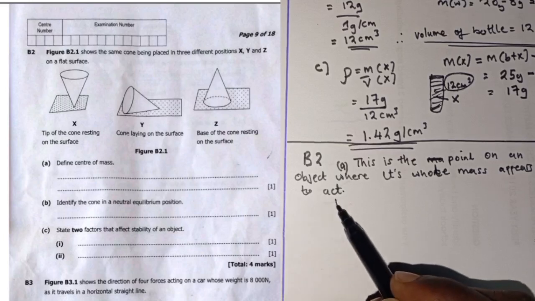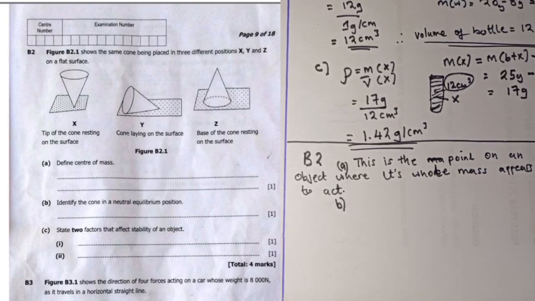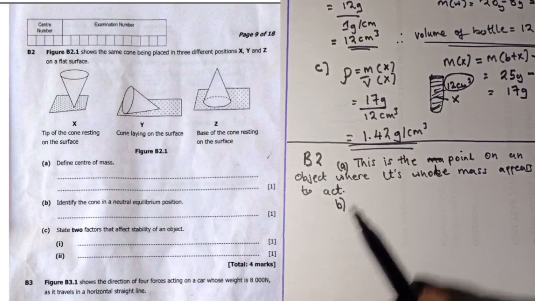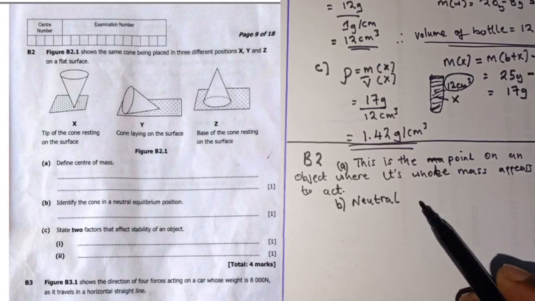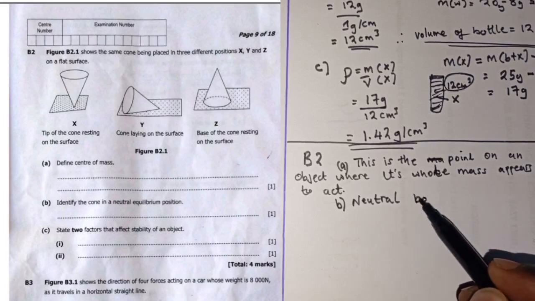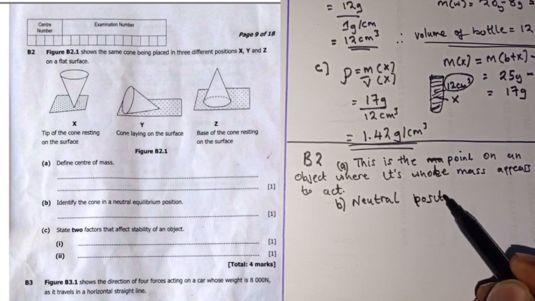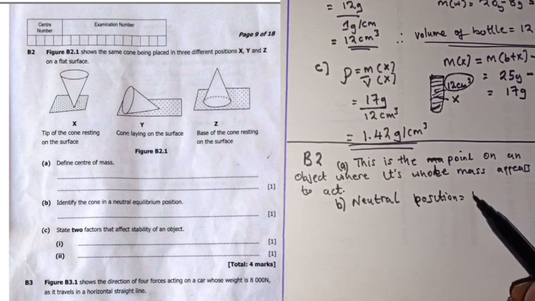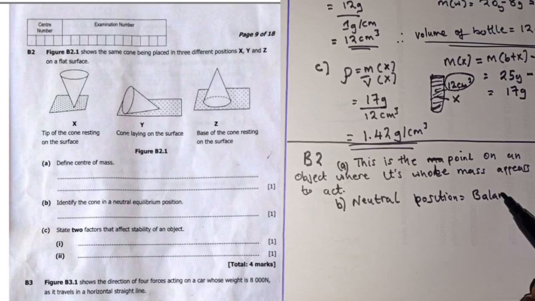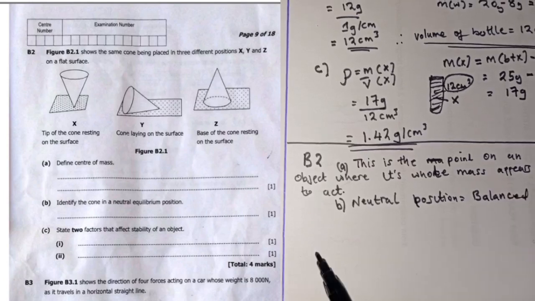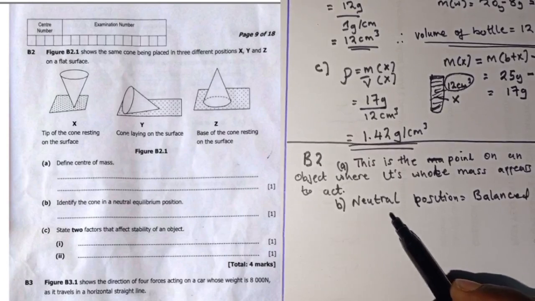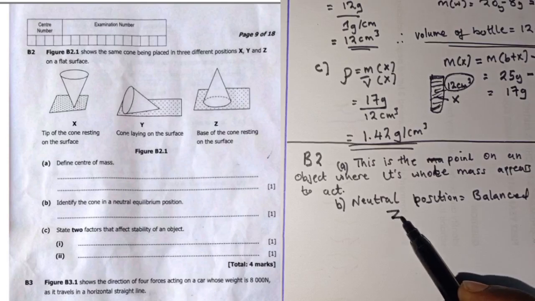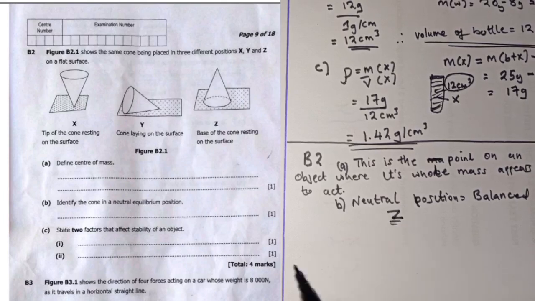Then question B, identify the cone in neutral position. So neutral position simply means one that is in balance. It is balanced. So the cone that is in balance, you can see it's Z. So Z is very, very balanced. That is the answer here.